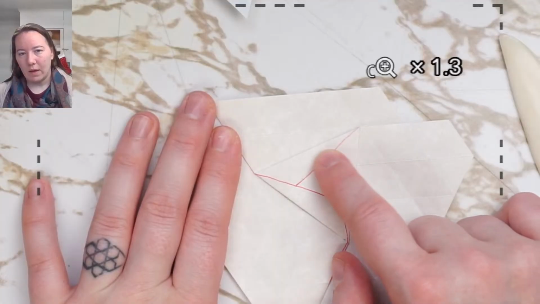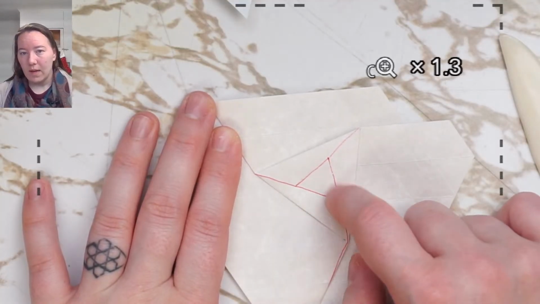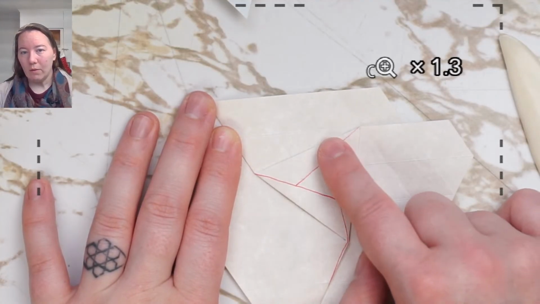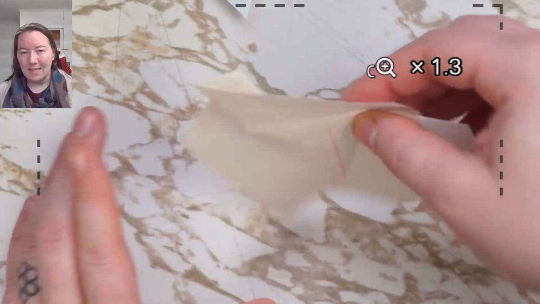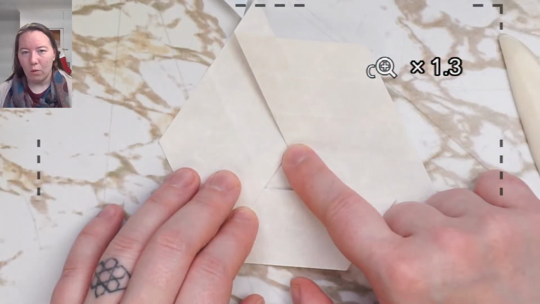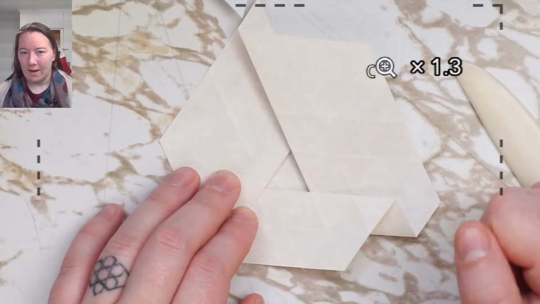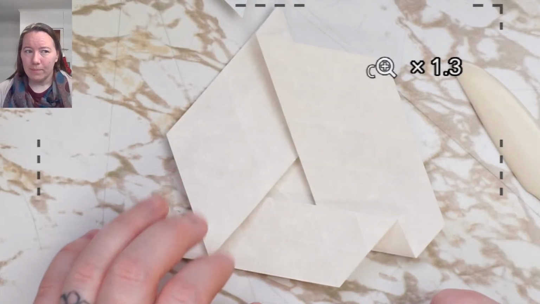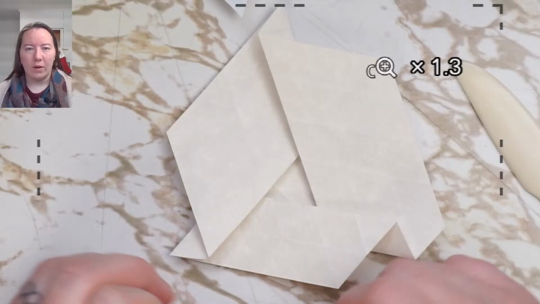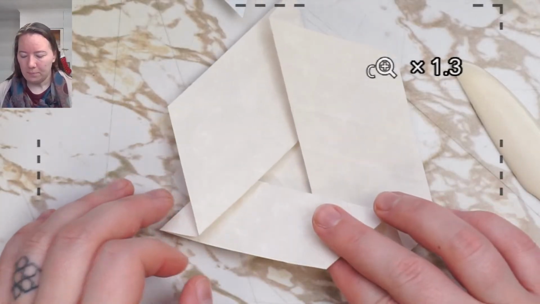One interesting thing about these open twists is that what you outline with the mountain folds is exactly the same as the hole you get on the back. It applies not just to triangles, but to other shapes as well.